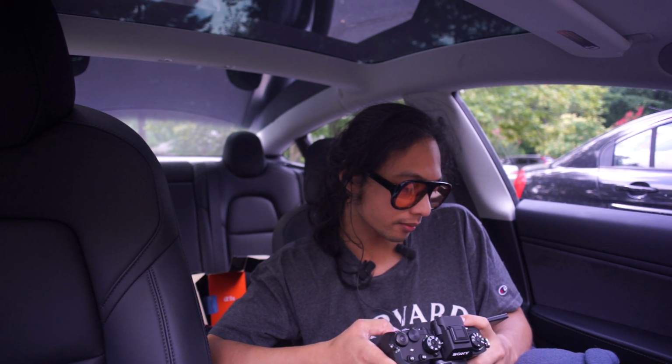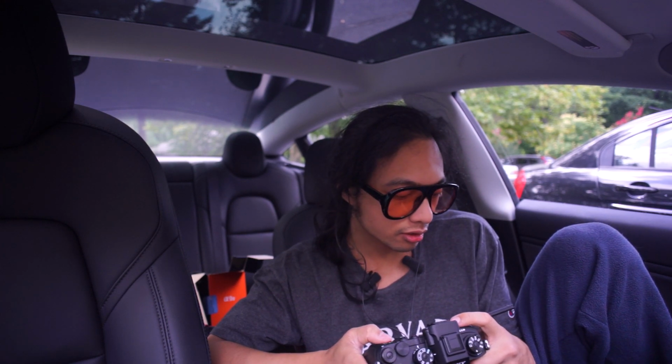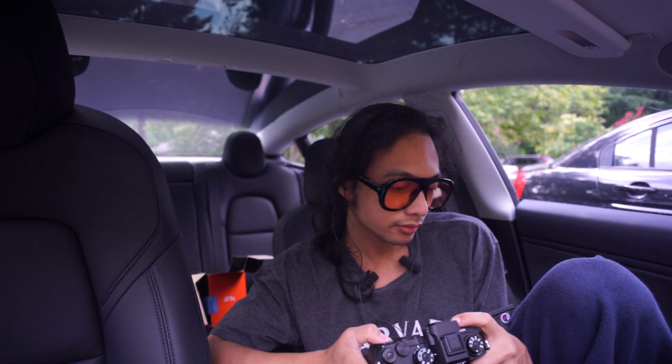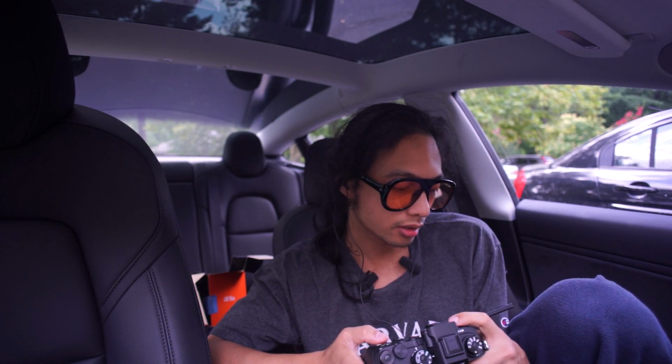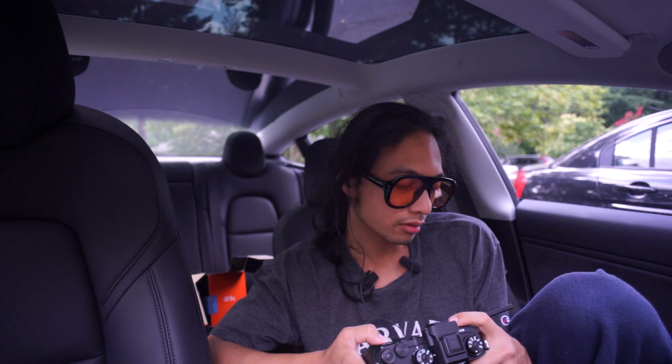Autofocus frame move amount. Let's keep it large. Subject recognition on. We'll keep it human for right now. Okay. Right, left eye. I can check the right or left eye.